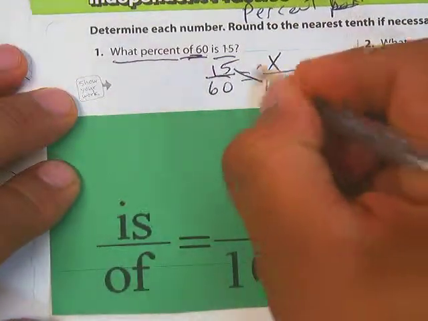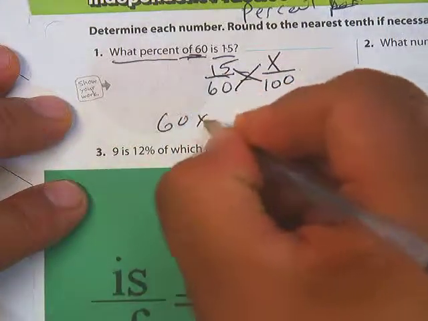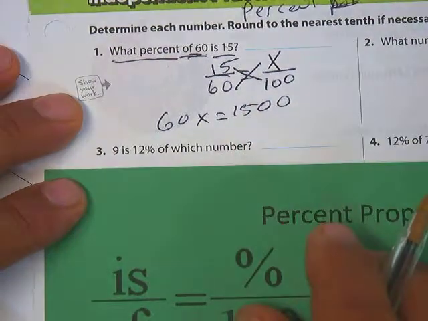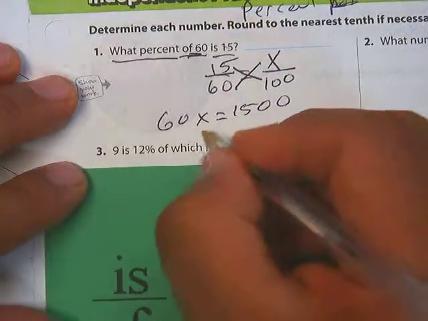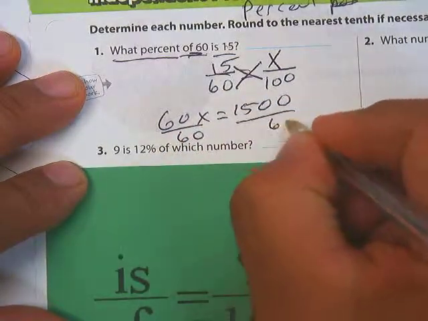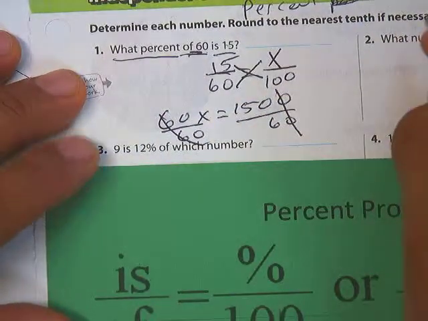Now we cross multiply. So we cross multiply this. And now it's 60x equals 15 times 100 is 1500. Okay. And now this is multiplication. To undo multiplication, we divide. So we divide by 60 both sides. This goes away.